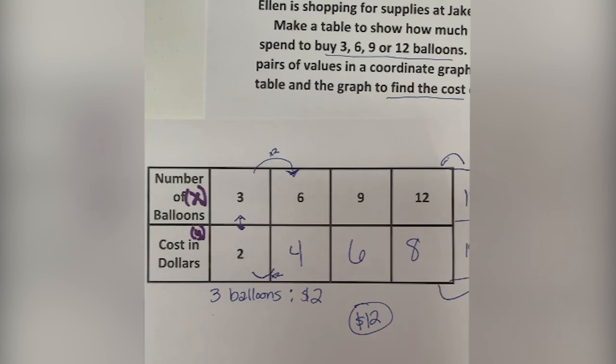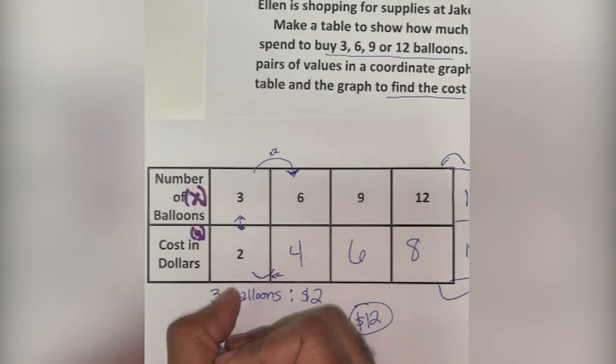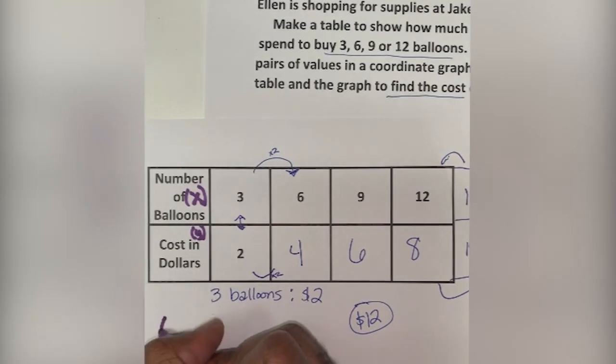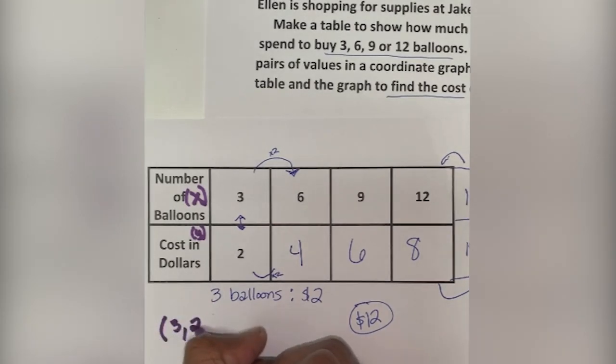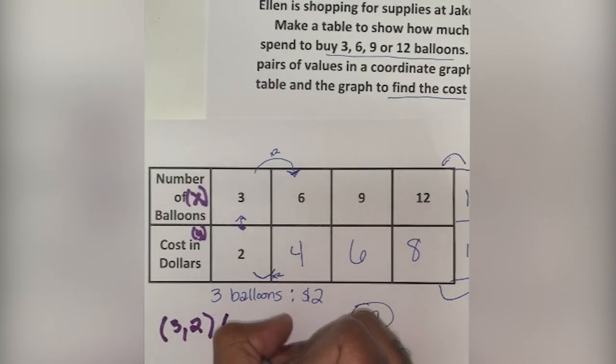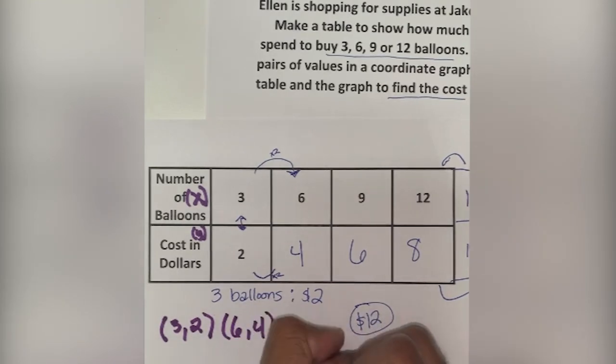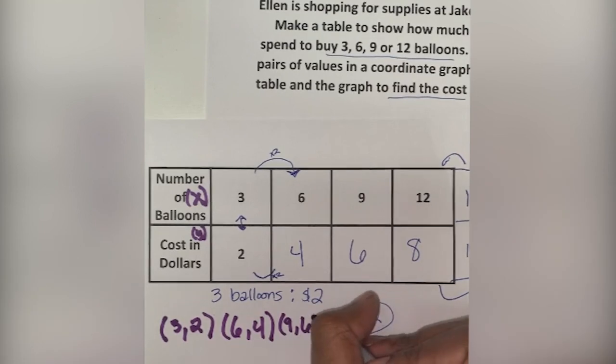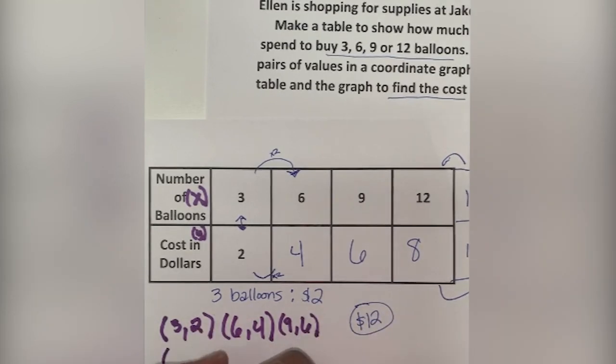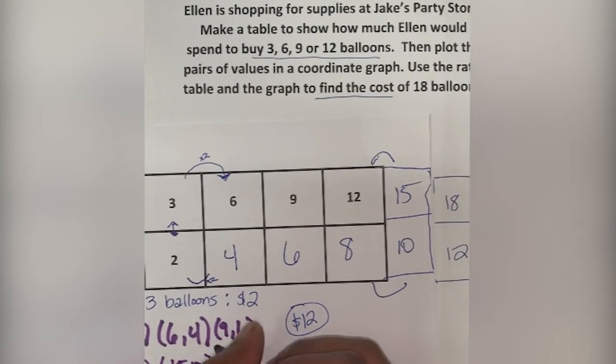So now we can pull out our values from our table to write our ordered pairs. Our first value is going to be 3, 2. Our second one is going to be 6, 4. Our third would be 9, 6. Our fourth would be 12, 8. Our next one would be 15, 10. And our last would be, what was it? 18, 12.